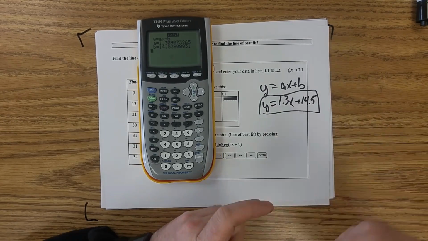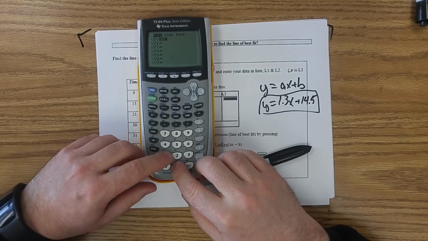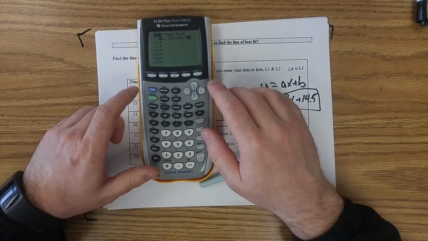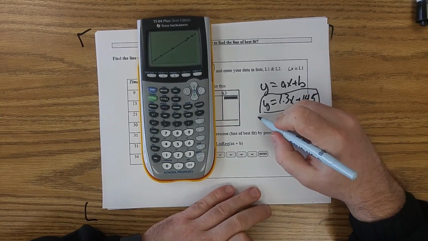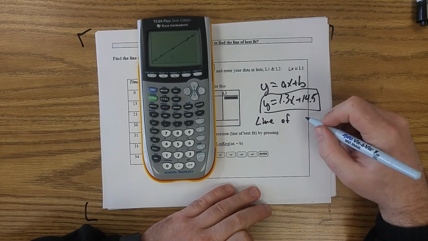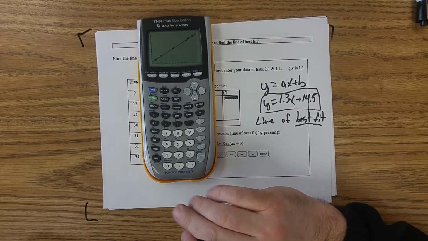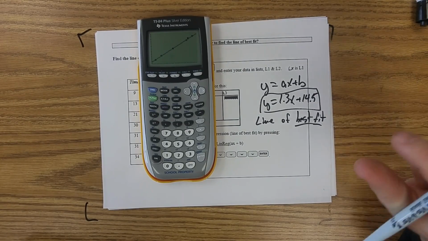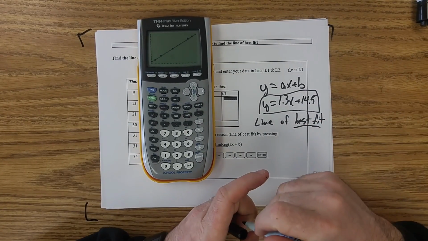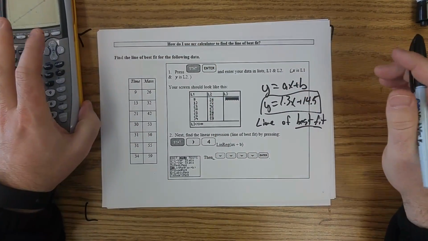Okay, so now we've got a line. Let's take this line and graph it. Y equals 1.3x plus 14.5. Check out what happens. That line matches the data. That's our line of best fit. The definition is kind of the line that's the closest to all of the points, even though they're scattered out. If you minimize the distance of all the points, that's kind of what the calculator's doing. It's finding the line that's closest to the most points.